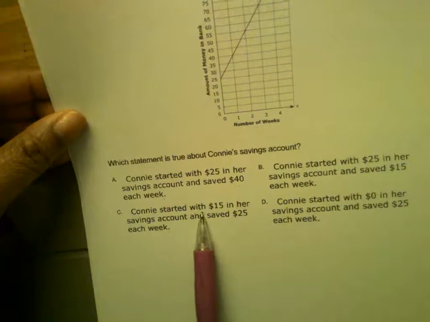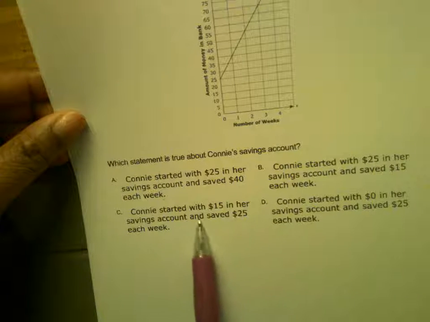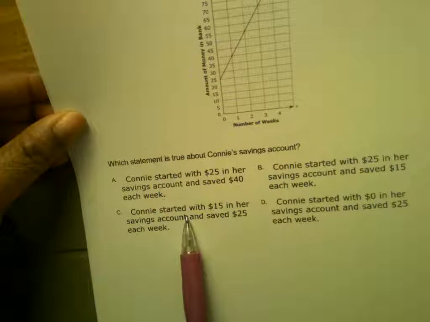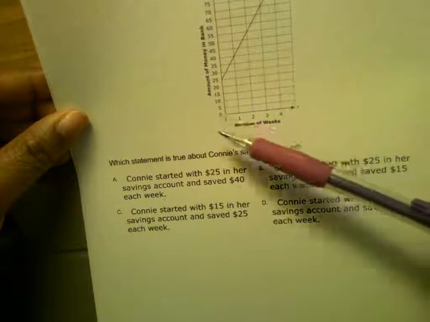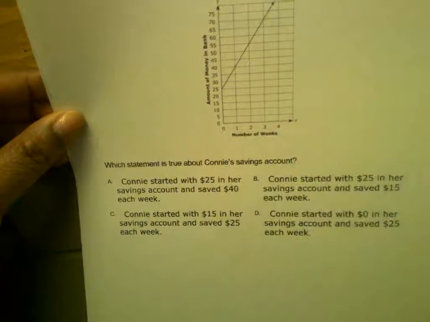C, Connie started with $15 in her savings account and saved $25 each week. Same thing. Look to see what the starting amount is, and then look to see what the slope is, how much she saved per week.